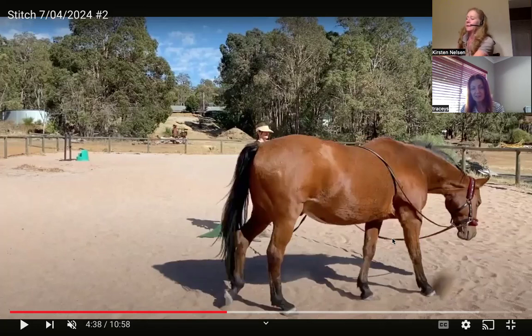What that is, is a sudden change in muscle tone. Because the front legs are just in slings of muscle. And that's actually a really good sign.